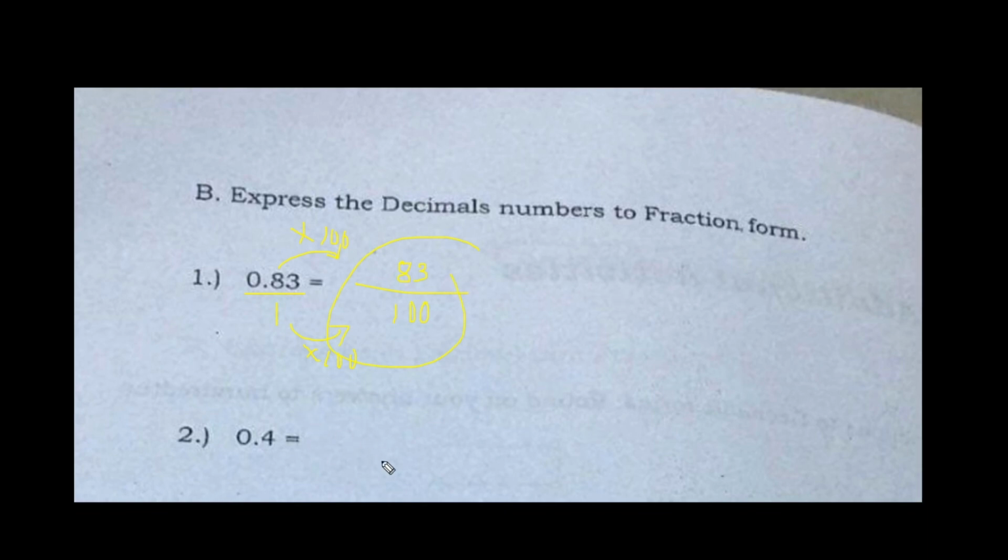Now 0.4, you divide it by 1, and then you multiply it by 10, because it's just one digit or one place, so this will become 4 over 10, which can be simplified. 4 divided by 10, divided by 2, and divided by 2 also. This will become 2 over 5. 2/5 is the final answer.